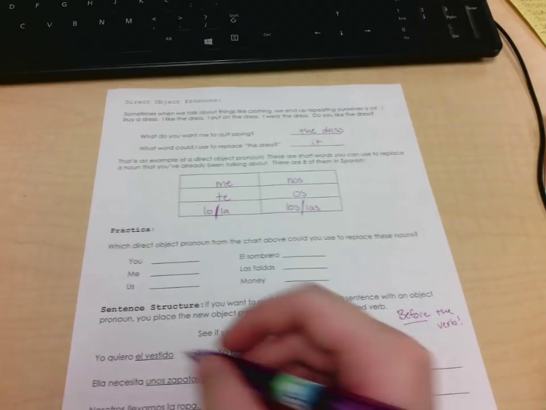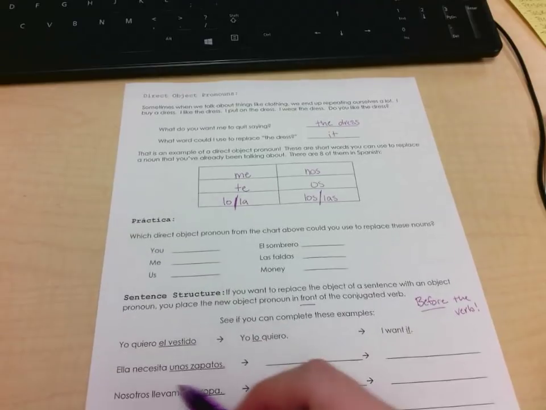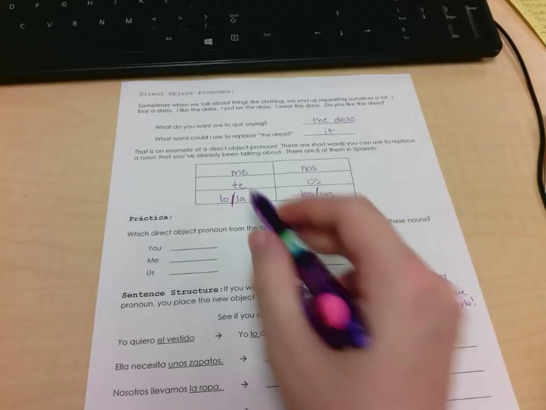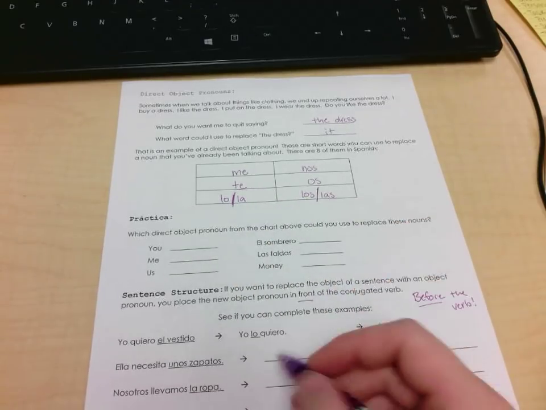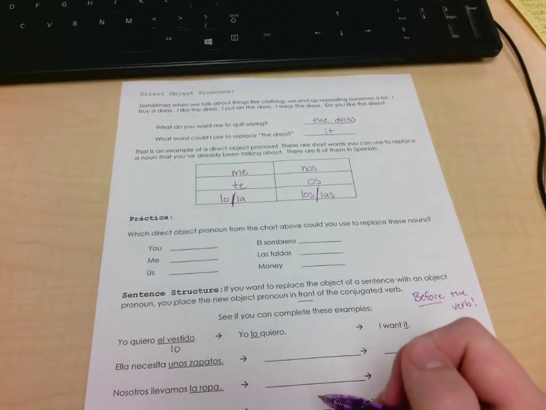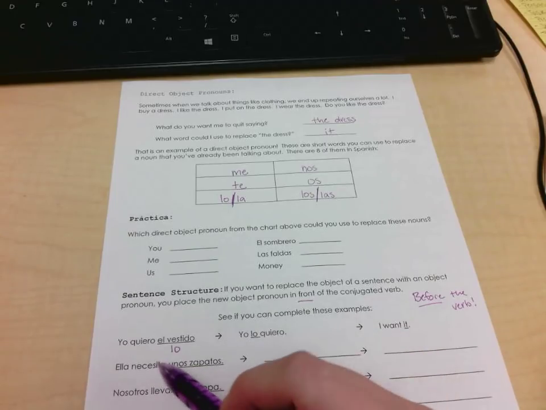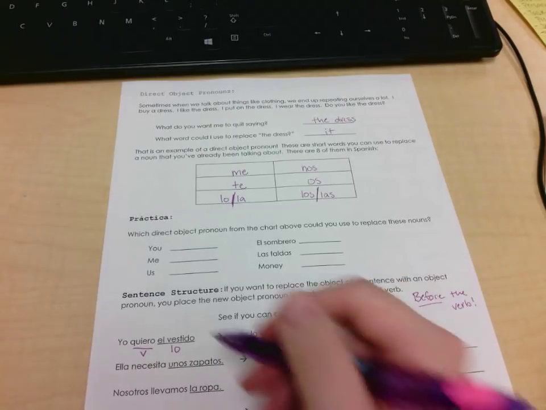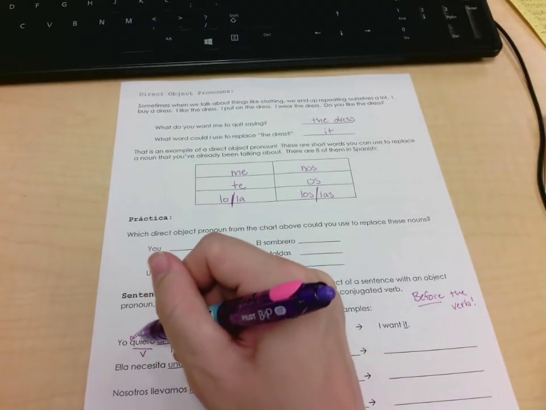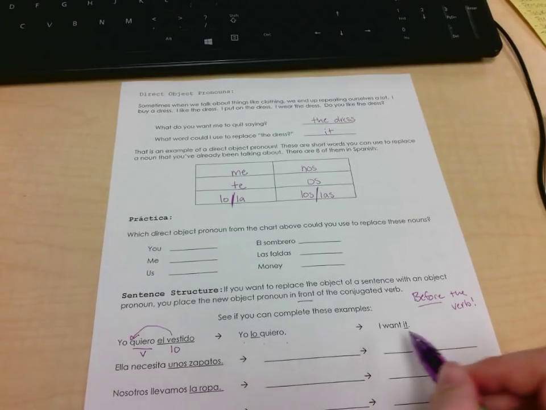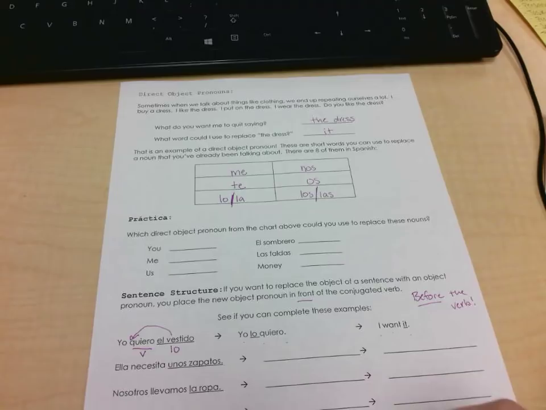Alright? So in this example right here, we have yo quiero el vestido. First we need to ask ourselves which direct object pronoun we're going to choose. We're going to choose lo because el vestido is singular and masculine. Alright? Now, which one's our verb? Quiero is our verb. Alright, so we need to place the lo before quiero. Alright, yo lo quiero. I want it is how it's translated.